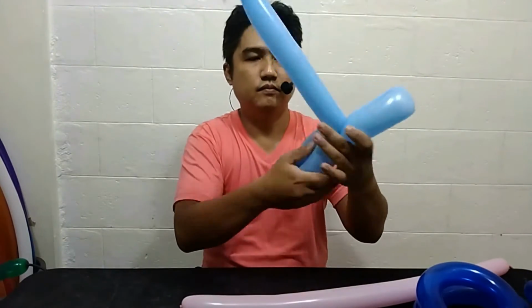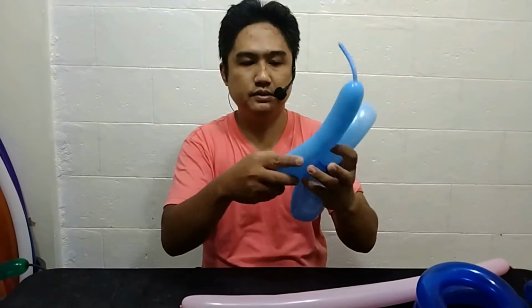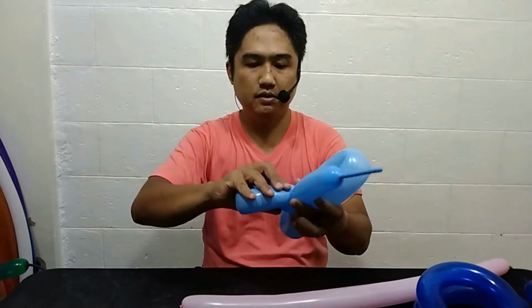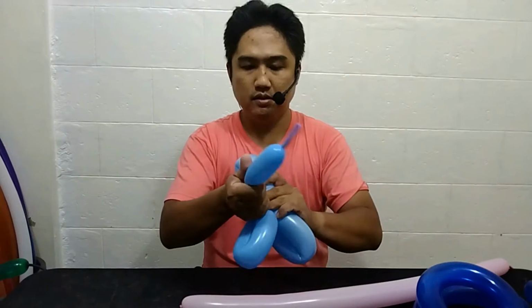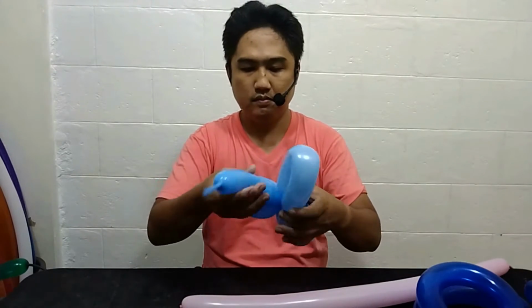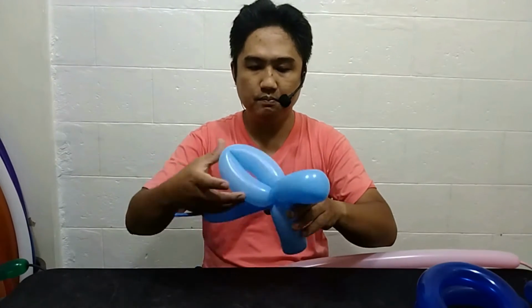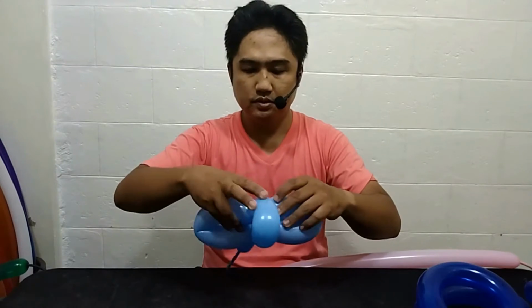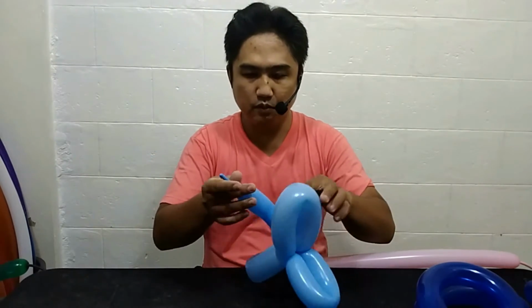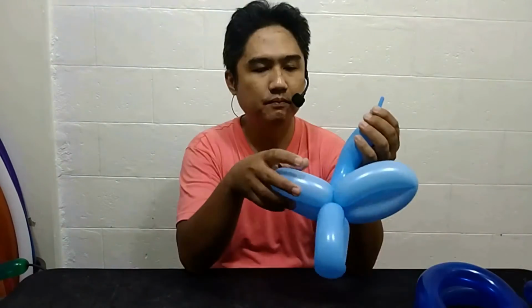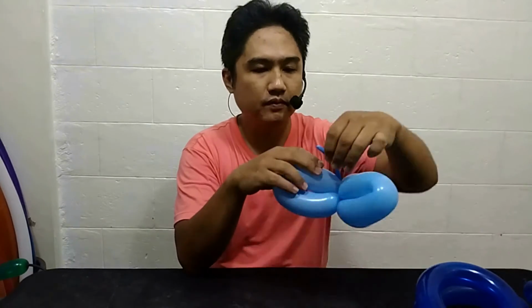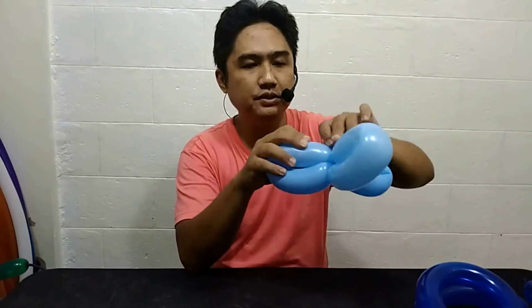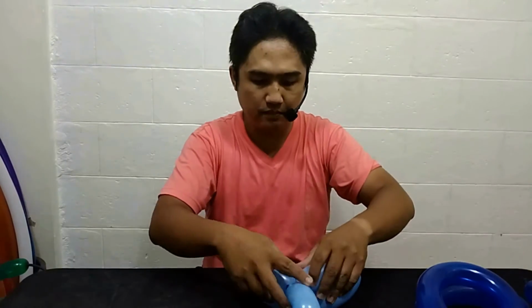Do the same thing here. Another petal also here. I think that's enough. So we have 3 petals here, no? Let's remove this. We don't need this anymore. Wrap this around. That's it. So we have 3 petals.